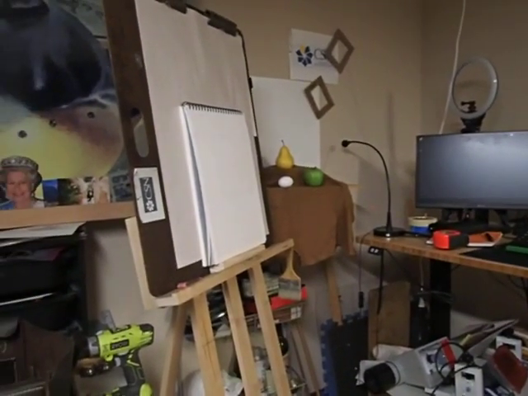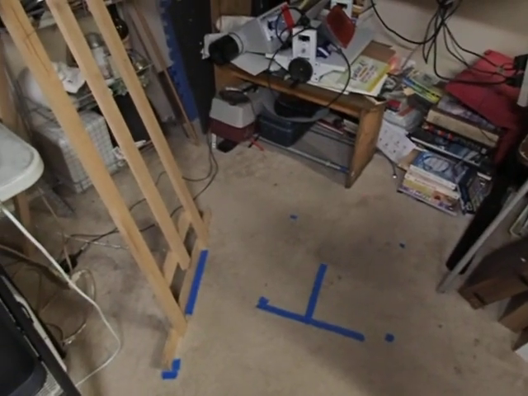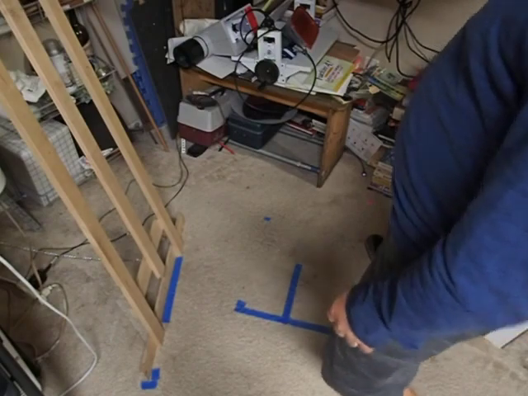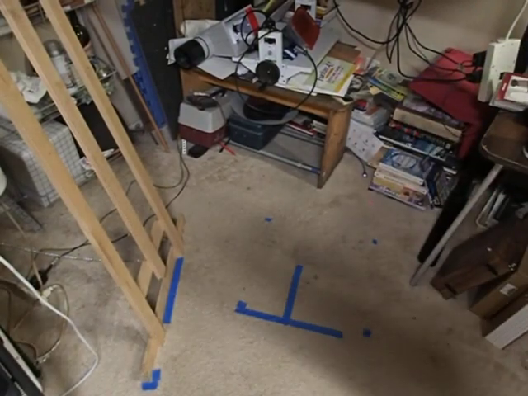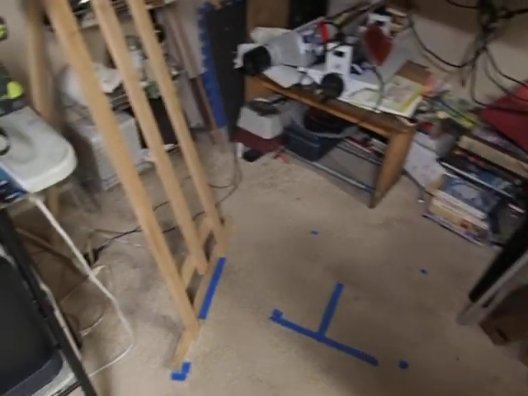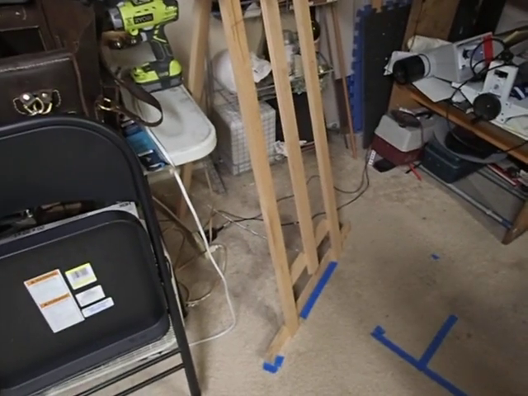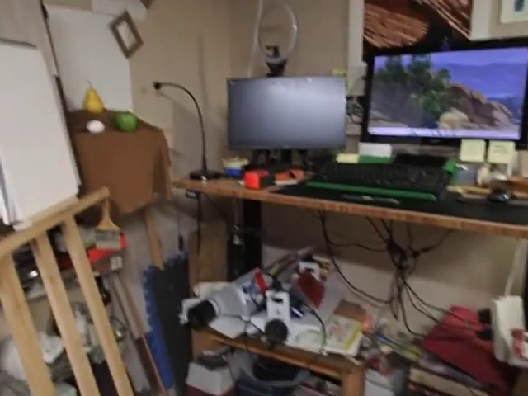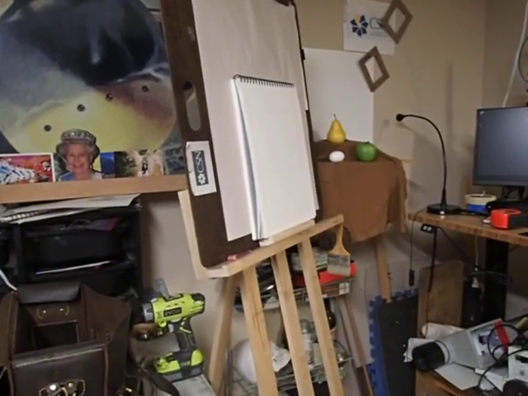So it's important that you mark off the floor somehow. You can see that I also have dots, and that's for if I want to sit at a chair, so if I want to sit lower, okay? And then you also notice that my easel has been taped off as well. So if anything by accident gets moved, I know exactly where to place it back.